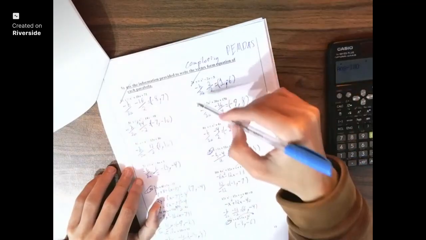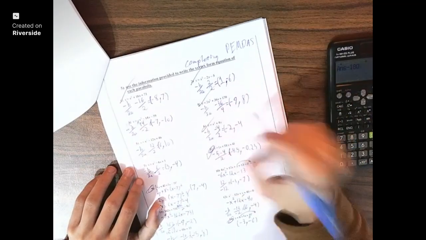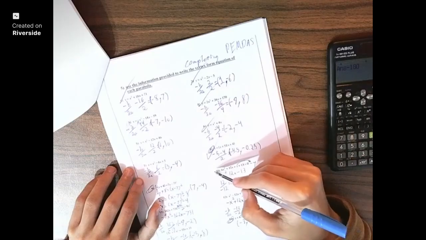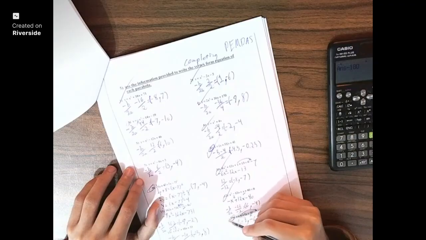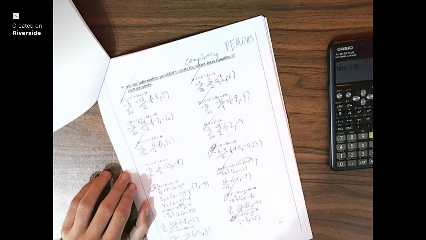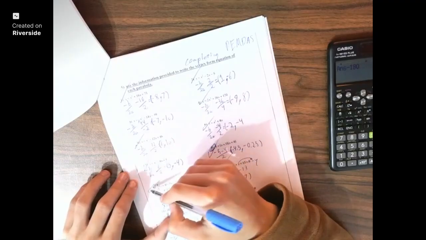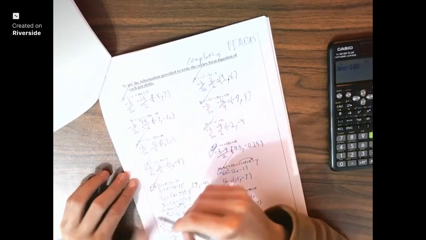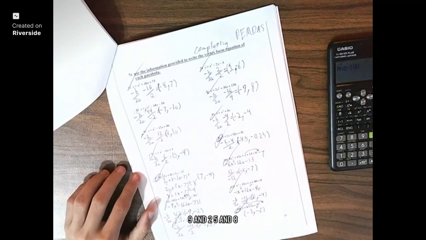Over 6. Almost done. Seven, -4, 9 and 2, 5 and 8.